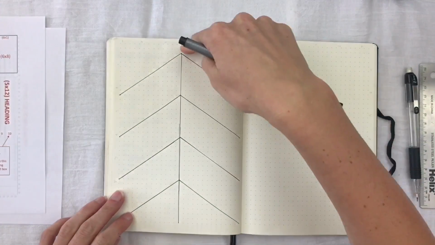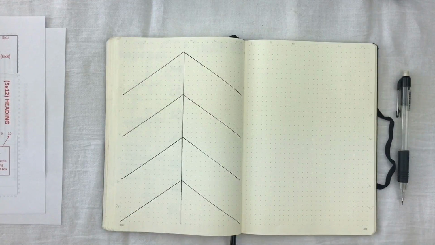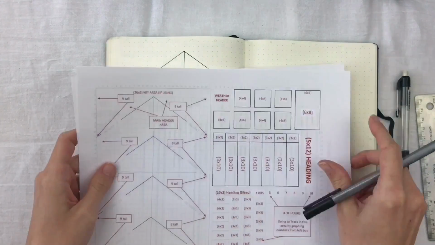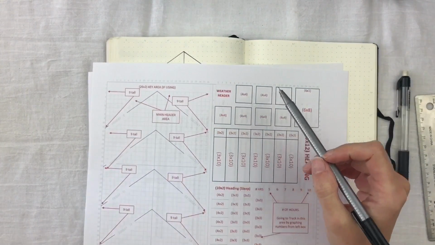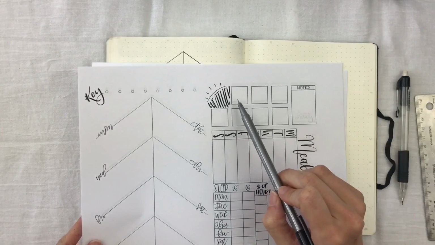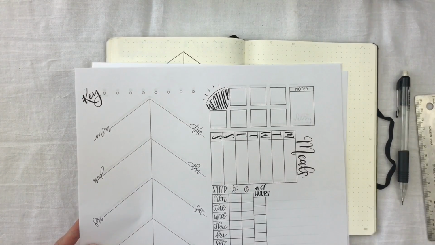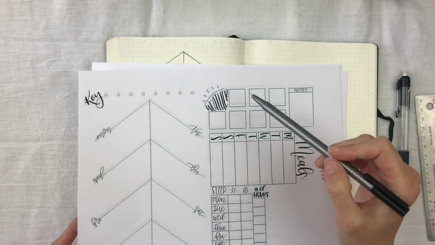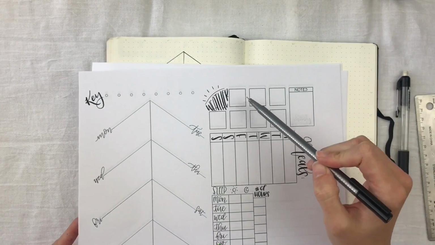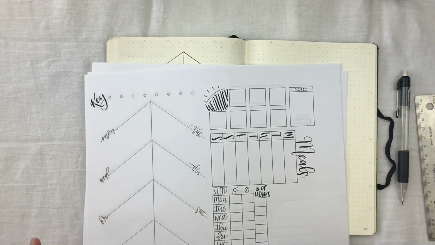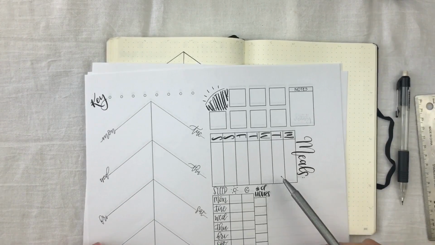And I'm also going to put a key up here. So we will start on the right page. And you see at the top here, I'm going to have a weather tracker. And it's Monday, Tuesday, Wednesday, Thursday, Friday, Saturday, Sunday. I'm going to fill in the weather with a little icon at the end of the day each day. I have a meal section where we'll write the meals, or you can use it as a meal planner, but I usually fill it in at the end of the day.